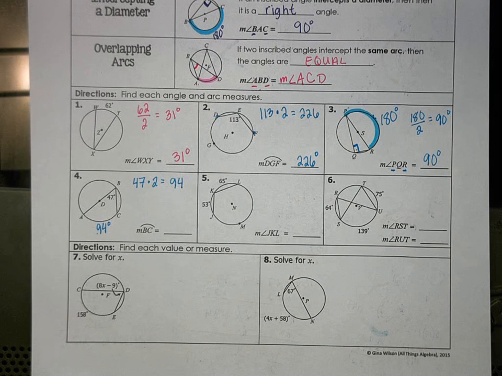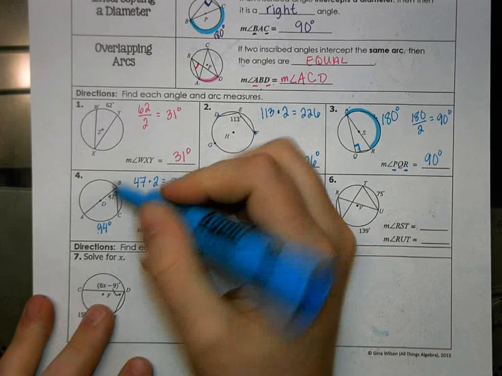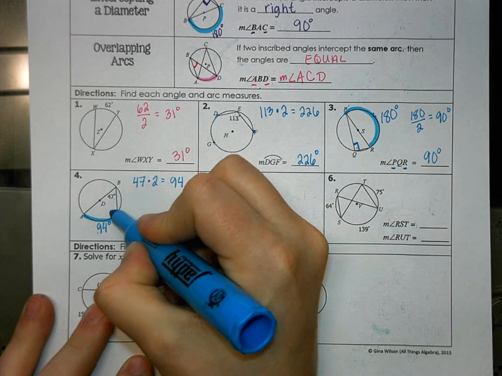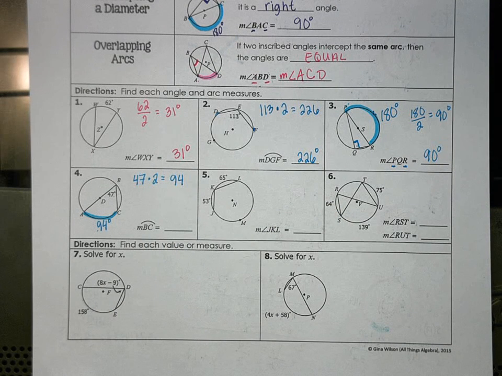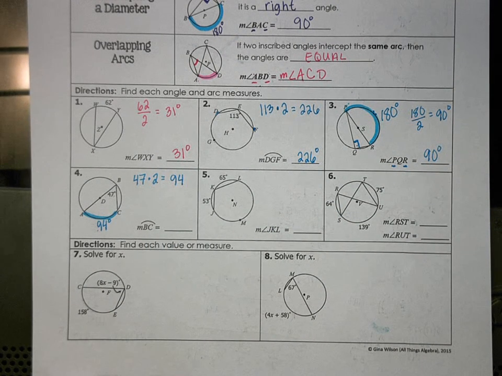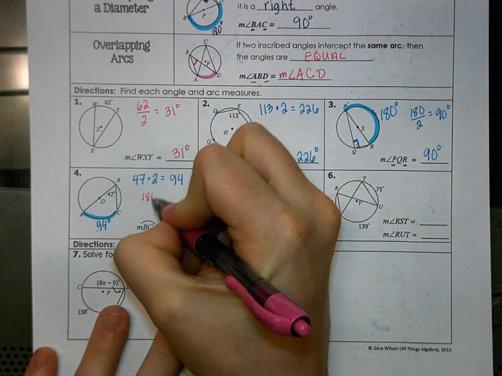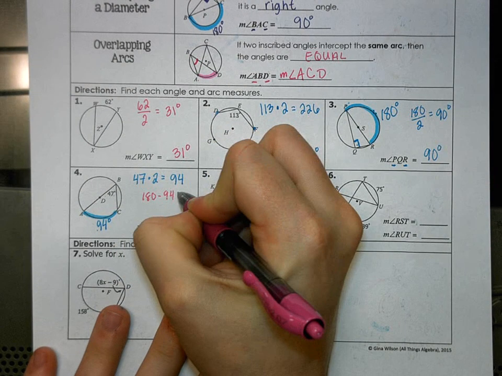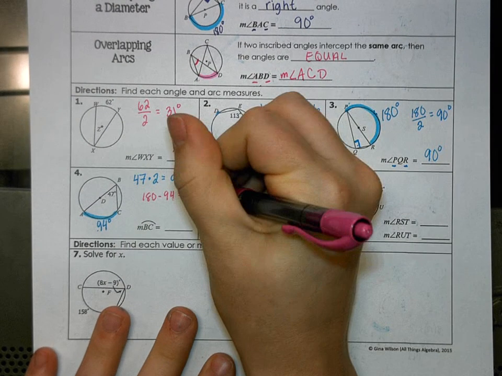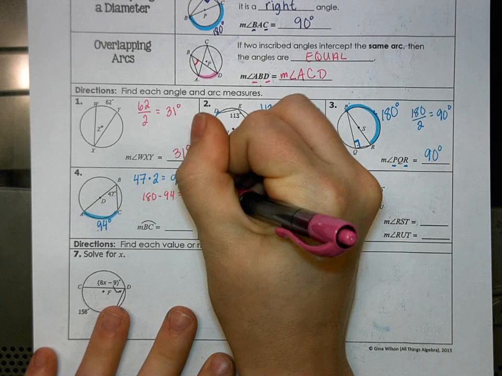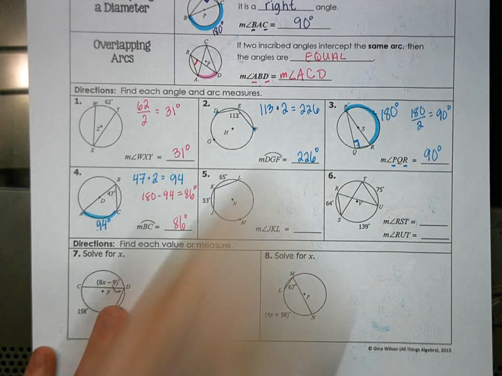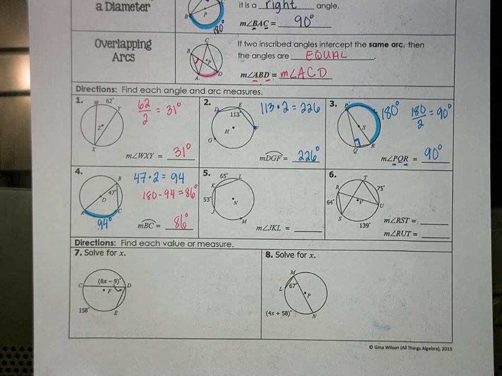Do we have the answer to this problem yet? No. We have the intercepted arc, which is AC. You want to find BC. How do we do that? Good. 180 minus 94 should give you 86. Yep. 86 degrees.